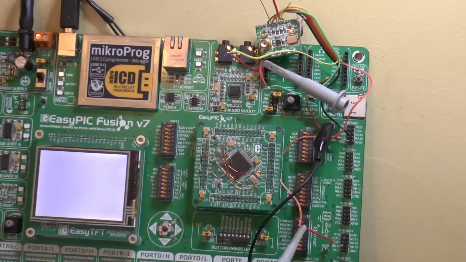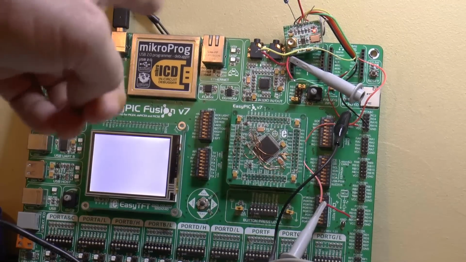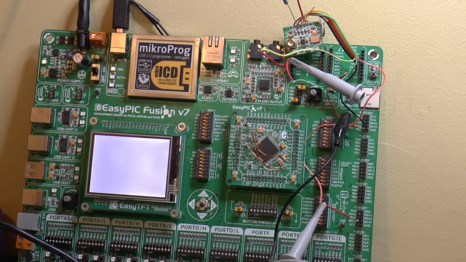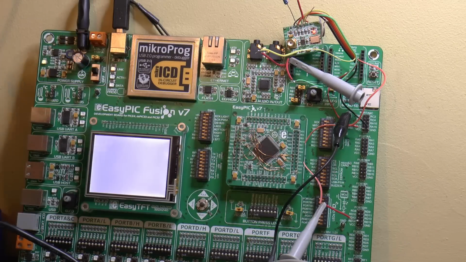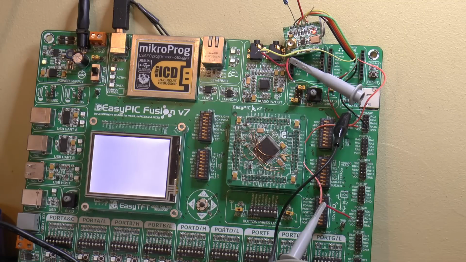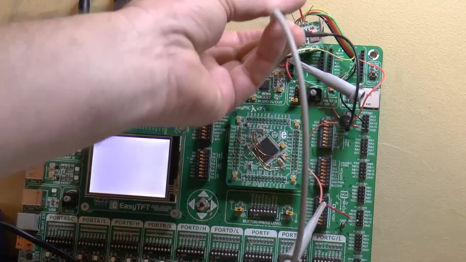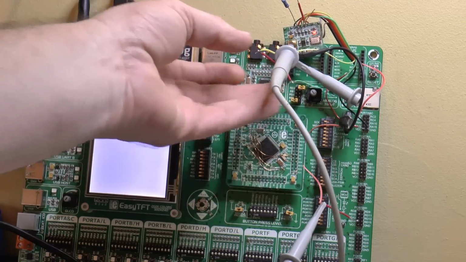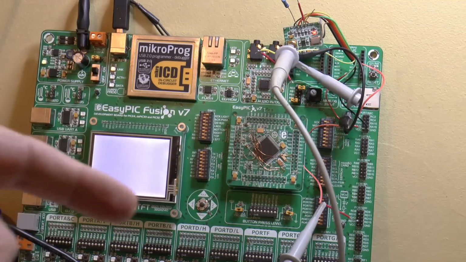So I've got that running on MikroElektronika's Fusion board. You can program this with any microcontroller, but I'm obviously using MikroElektronika's software. Got it on the Fusion 7 board with the PIC32 MX795, but you can use an 8-bit microcontroller as well. So if I put this scope lead in there, I've got some code and shown the scope on the screen, but it's a bit slow.